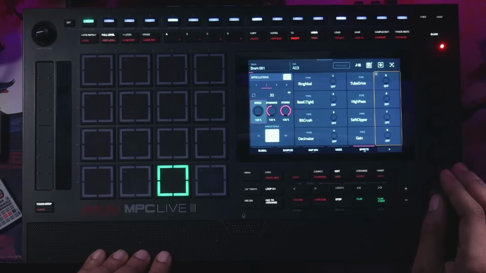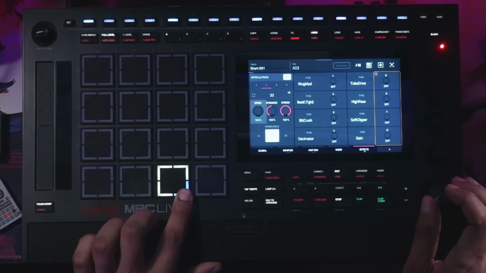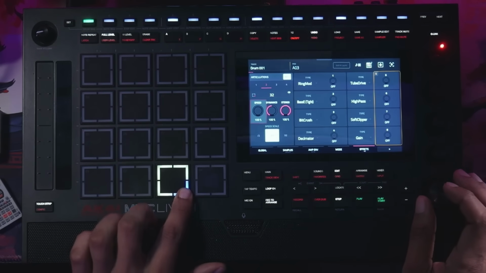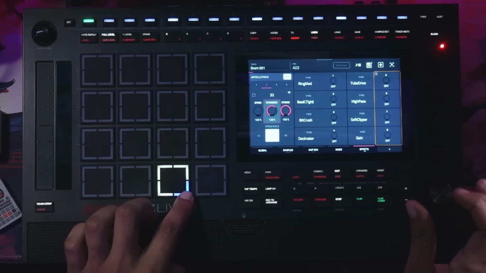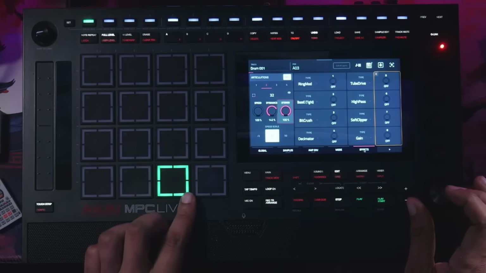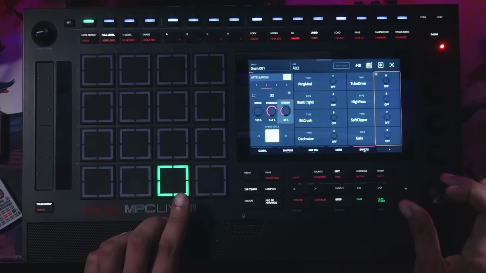There is speed. So if you adjust the speed here, it makes it faster. In reverse to that, you can do dynamics as well. You can also change the stereo widening. So you can have some funky stuff going on.